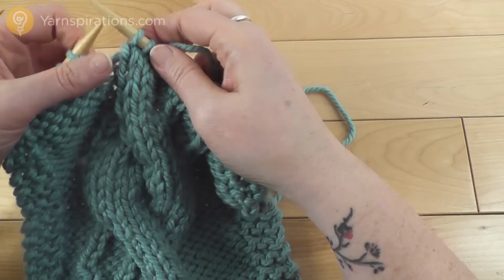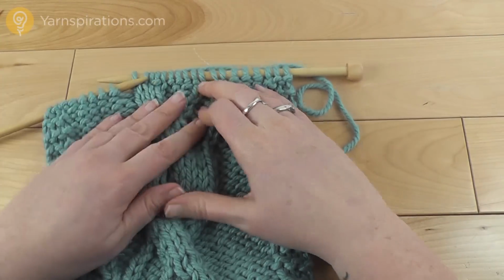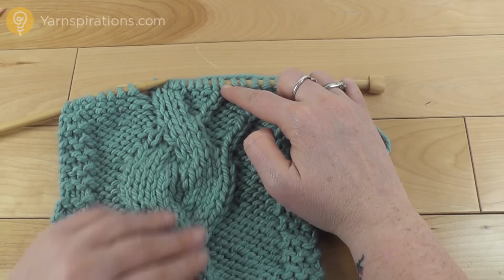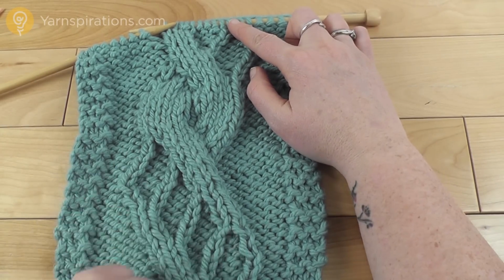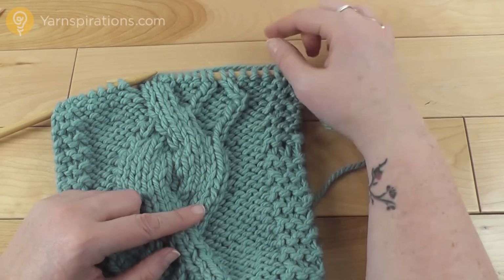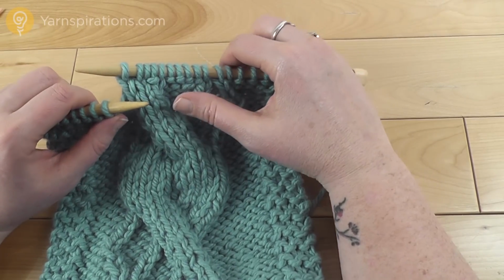You can see now that we've worked a whole bunch of those BCs and FCs where we're just crossing 1 stitch. That's when these little legs are starting to really come out of the cable leg here. It's pretty interesting. It's starting to take shape.